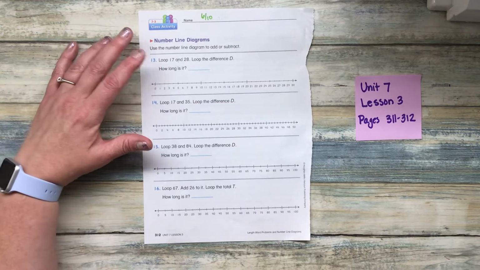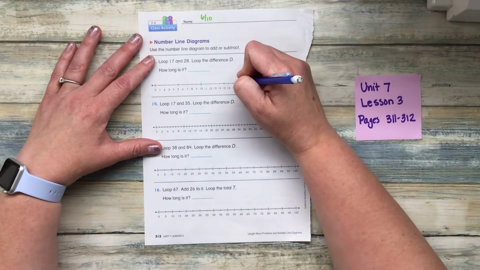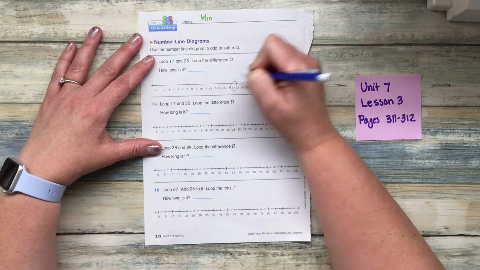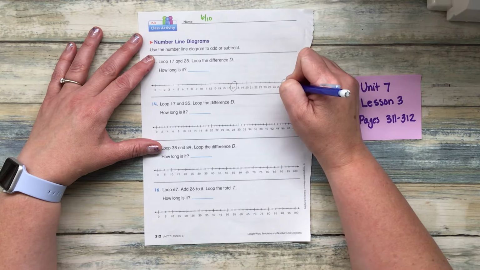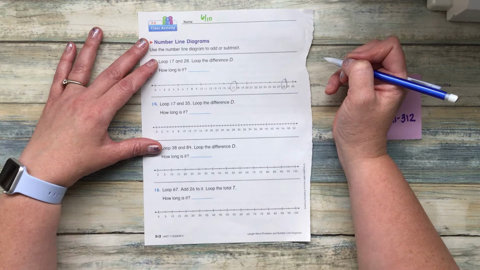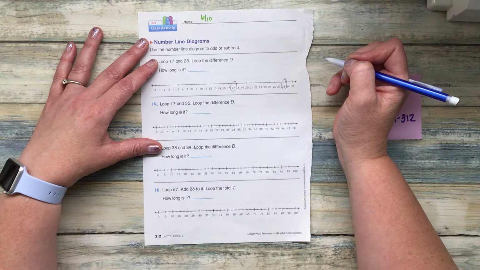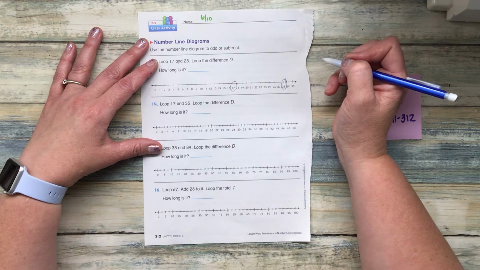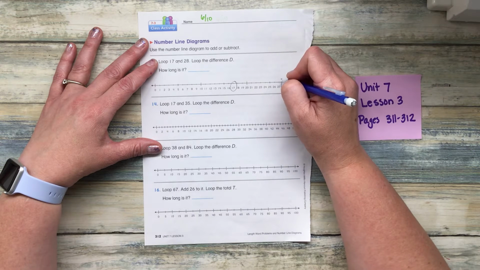So it says loop 17 and loop 28. And now we need to loop the difference, which is D.